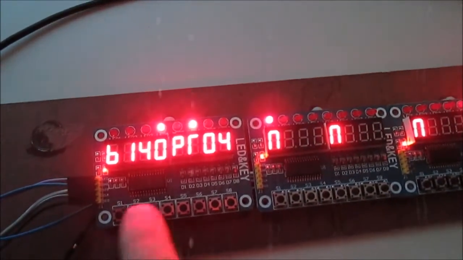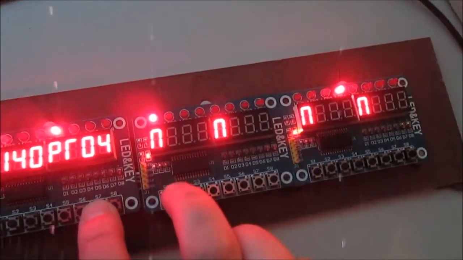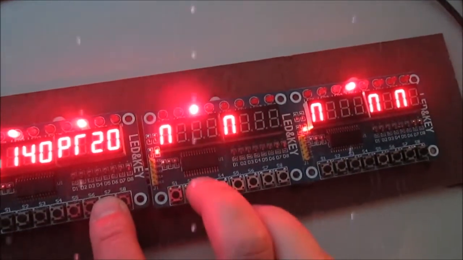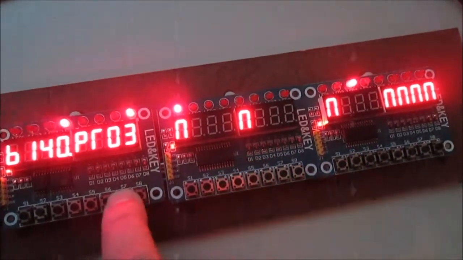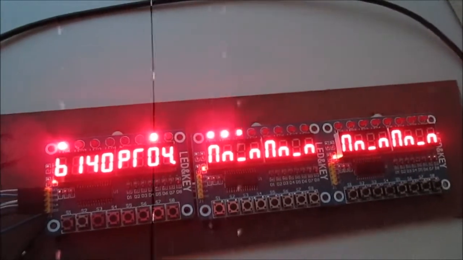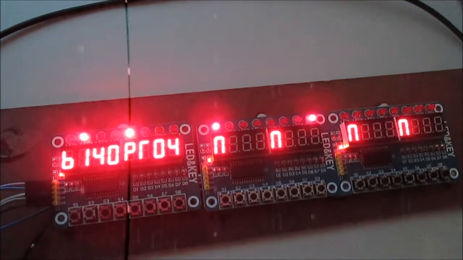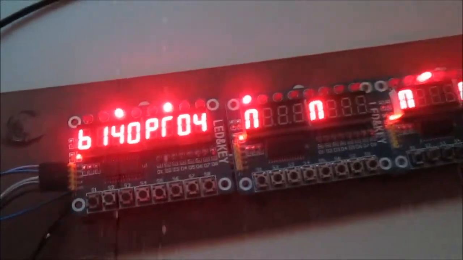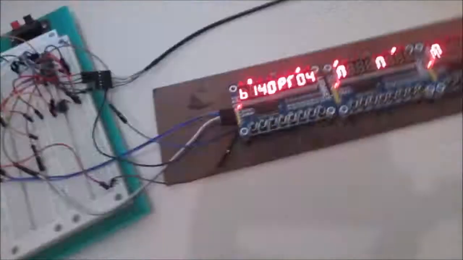And I have 64 patterns, which I select with this button here, and then I select the bank and the pattern. And it's just going to change when I release the button and it reaches the end of the pattern. So let me turn on the lights to show you what it looks like.